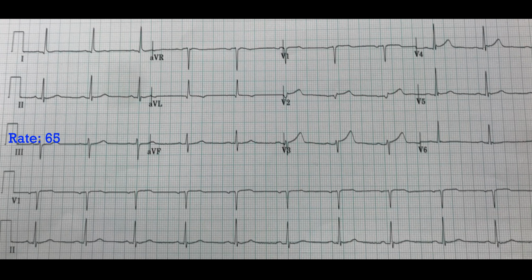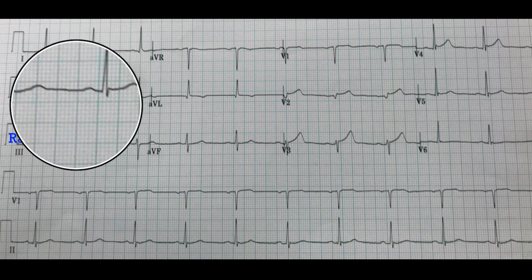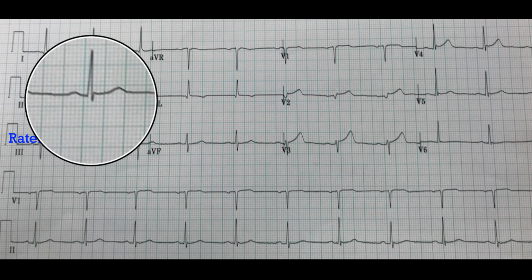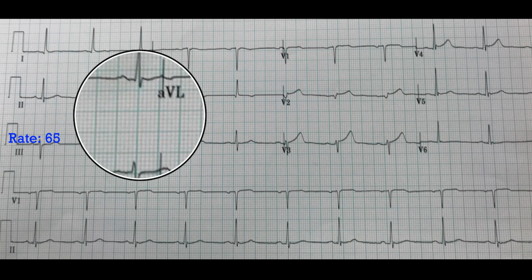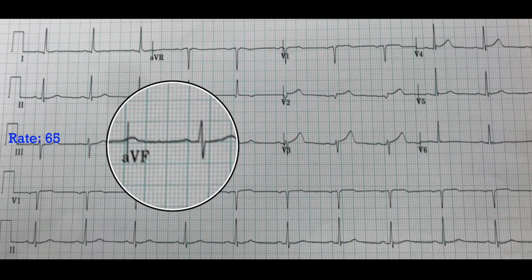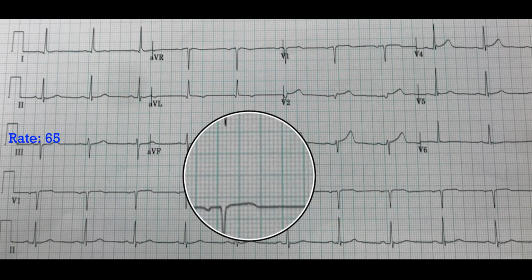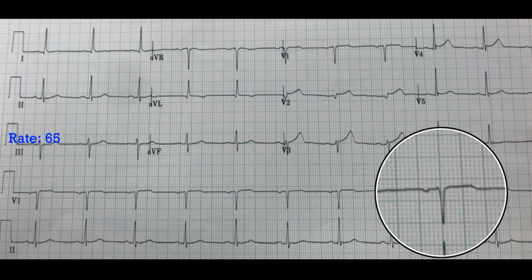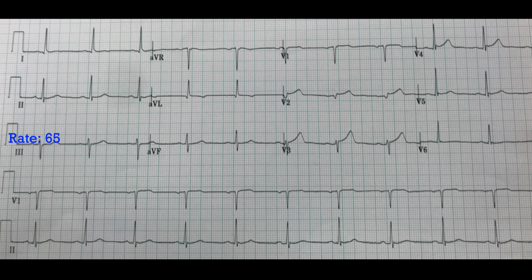All right, rate, rhythm. Is there a P wave before each QRS complex? It looks like in this case, that's P before QRS, P before QRS. Looks like we've got likely sinus rhythm going on here. P before QRS, P before QRS, P, QRS, P, QRS. Yes, so there's a P wave before each QRS and there's a QRS after each P wave. So it looks like this is sinus rhythm without any ectopy or anything like that that we see.